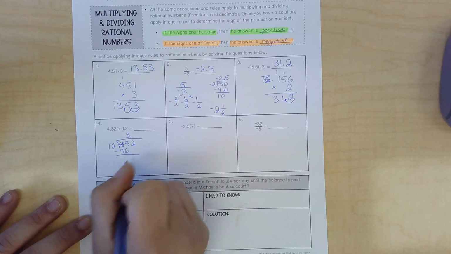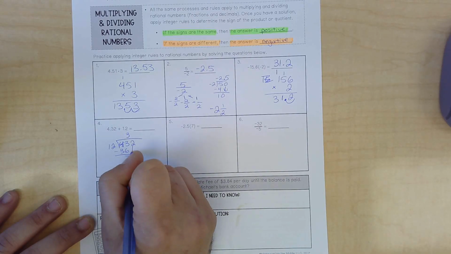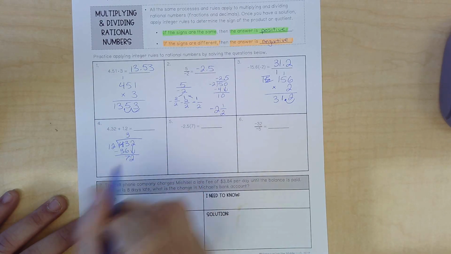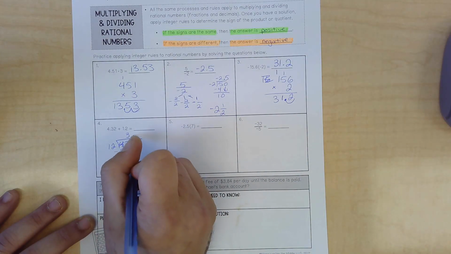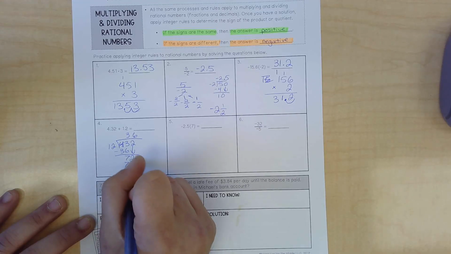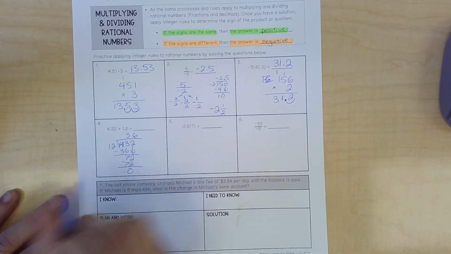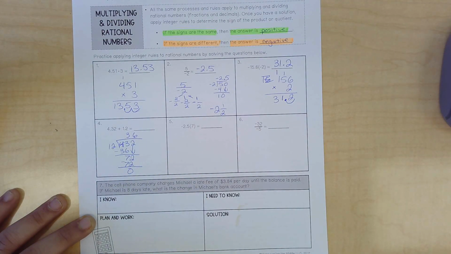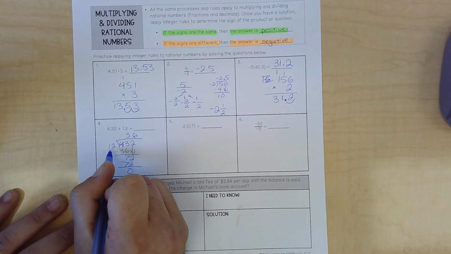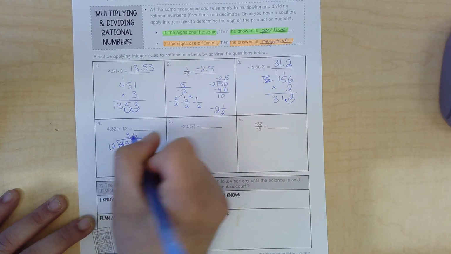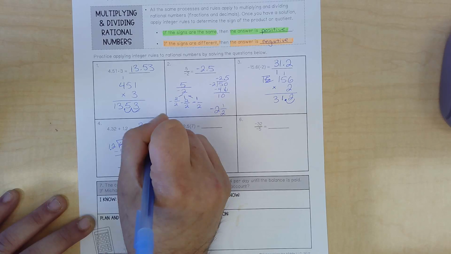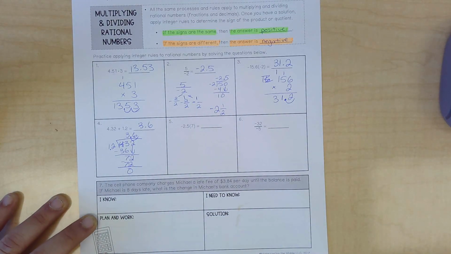Have to borrow. 13 minus 6 is 7. Bring down my 2. 12 can go into 72, I believe, 6 times. And I think because we had one decimal there, we're just going to swing it over right here. And the answer we get is 3.6.